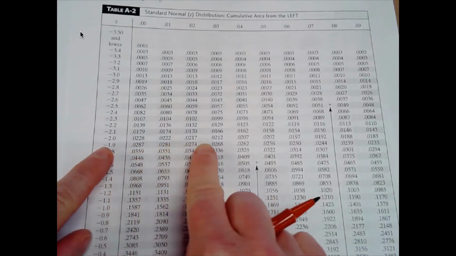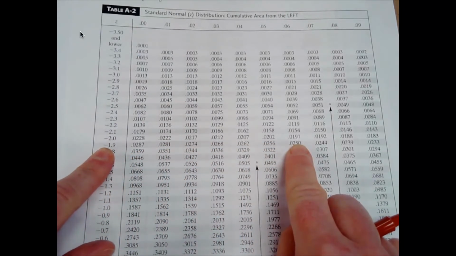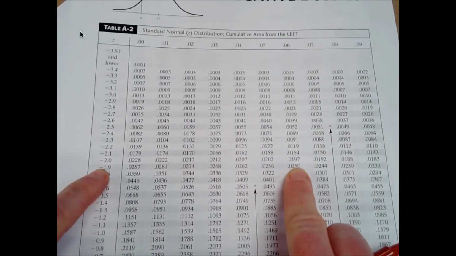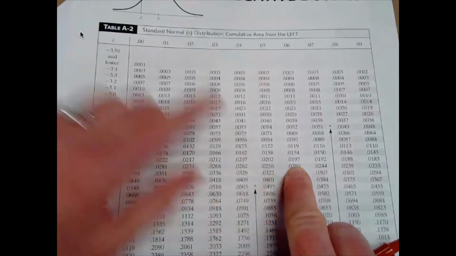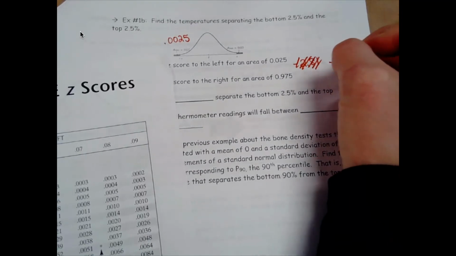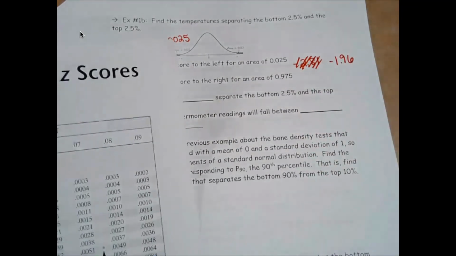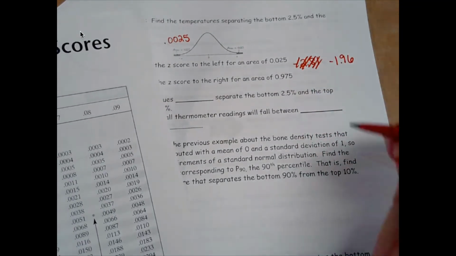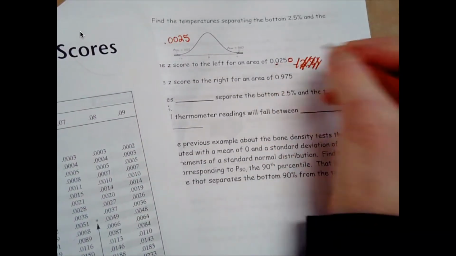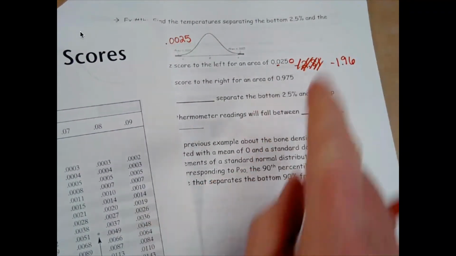Where would the other one be? There we go. Negative 1.96. So it's actually right there. So negative 1.96. So don't pull a Missy Saucy and get that one wrong. Pay attention to those. If it had that extra 0, maybe I would have caught it.